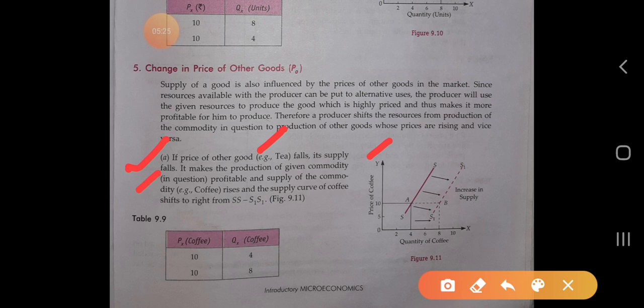क्योंकि प्रोड्यूसर को इस कमोडिटी को प्रोड्यूस करने में प्रॉफिट नहीं हो रहा है। ठीक है, सो इट मेक द प्रोडक्शन ऑफ गिवन कमोडिटी प्रॉफिटेबल। फिर इससे क्या हो रहा है कि प्रोडक्शन जो भी वो गिवन कमोडिटी को प्रोड्यूस कर रहा है, इन दैट कंडीशन ही विल फेस द मोर प्रॉफिट एंड सप्लाई ऑफ द कमोडिटी, दैट मीन्स कॉफ़ी राइज कर रही है। ठीक है, अब क्या हो रहा है कि वो वहाँ से अपने रिसोर्सेज को शिफ्ट कर दिया है कॉफ़ी पे। अब कॉफ़ी पे उसको क्या हो रहा है, प्राइस उसकी राइज कर रही है। In that case, supply of also the coffee will rise, and then the supply curve for the coffee is shifted to S1 S1.